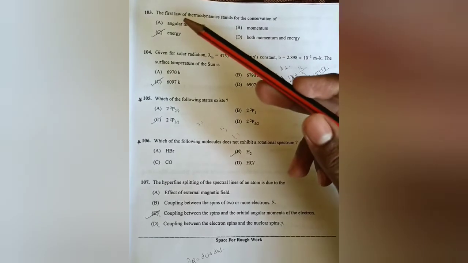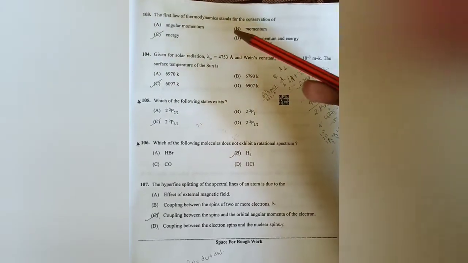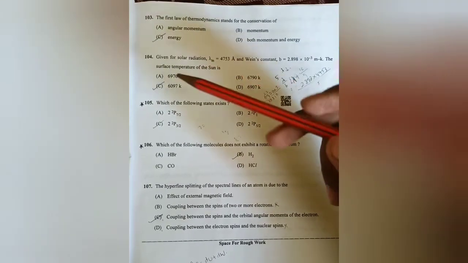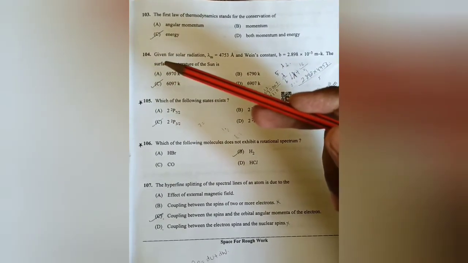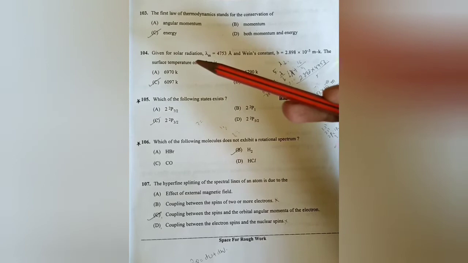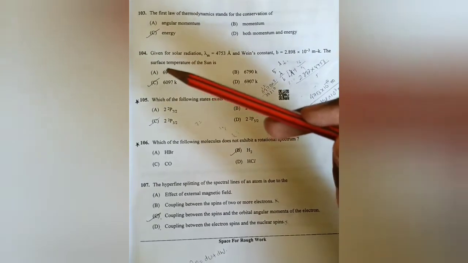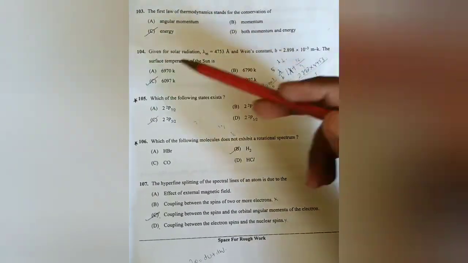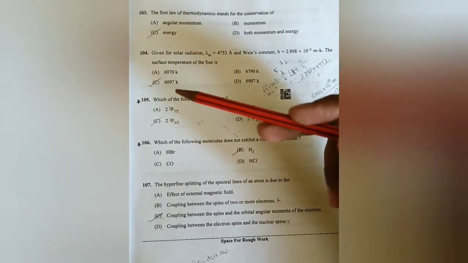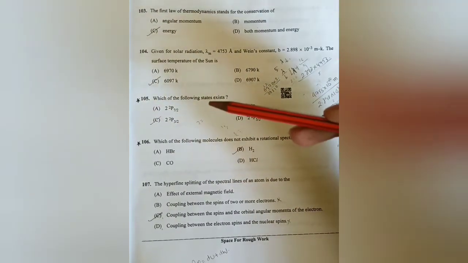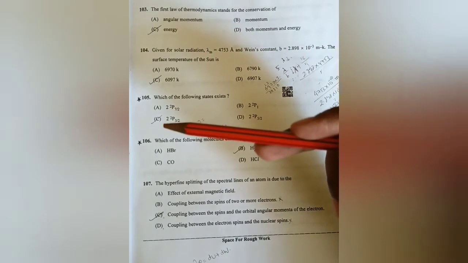Question number 103. The first law of thermodynamics stands for the conservation of. The right answer is option C, energy. Question number 104. Given for solar radiation, lambda m is equal to 4753 angstrom and Wien's constant b is given. The surface temperature of the sun is. The right answer is option C, 6097 Kelvin. Question number 105. Which of the following states exists? The right answer is option C.